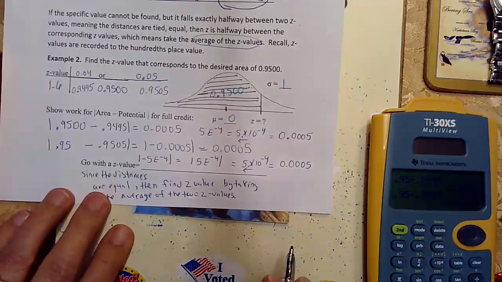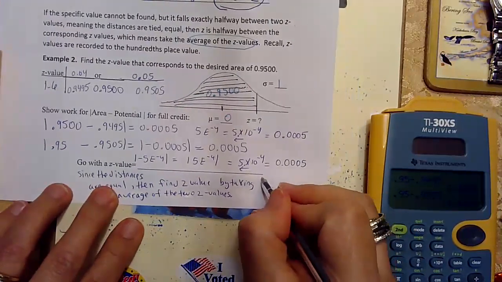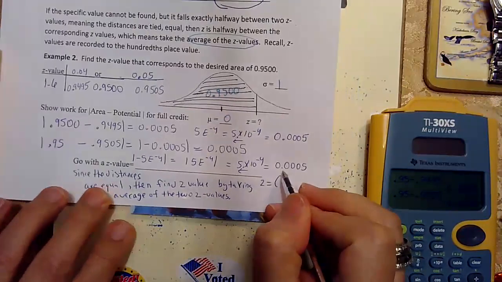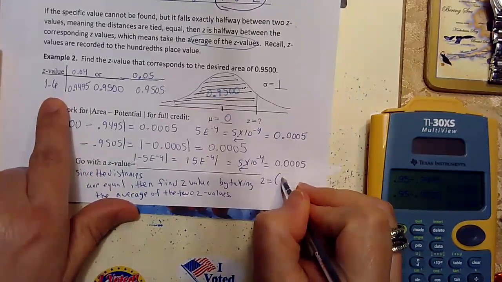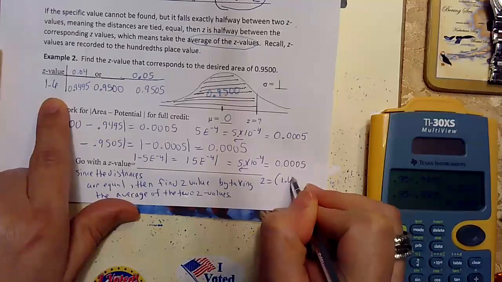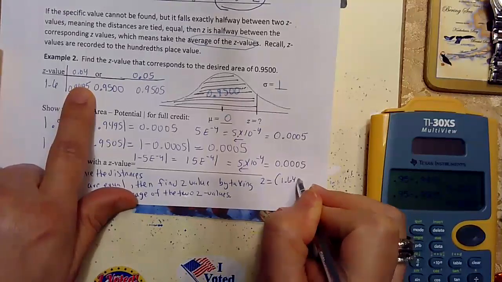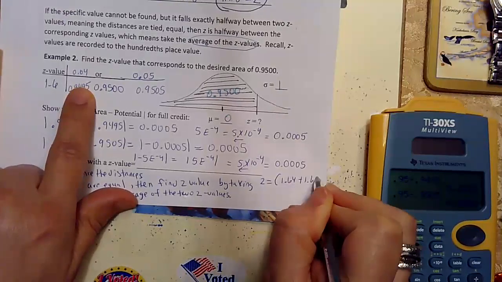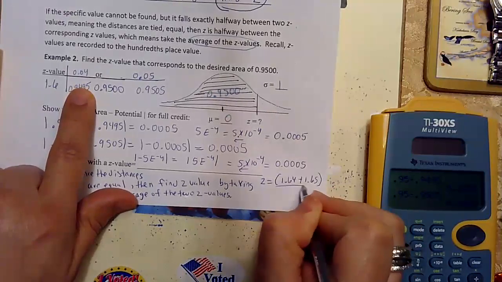Okay, so then we would do the 1.64 plus 1.65 and then divide that by 2.